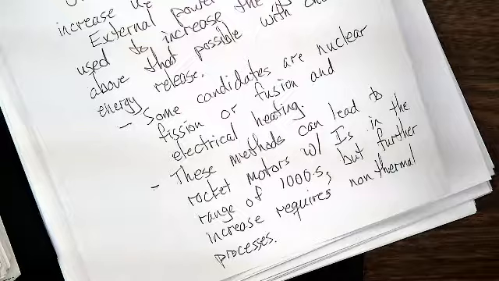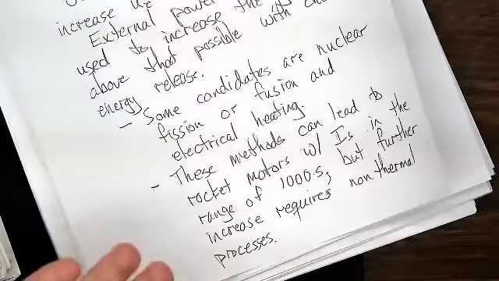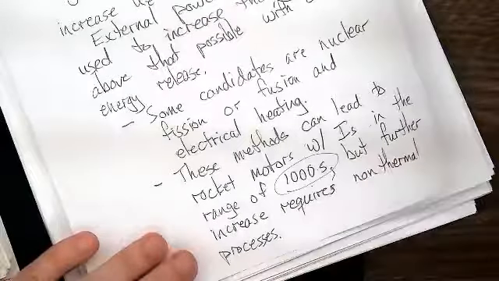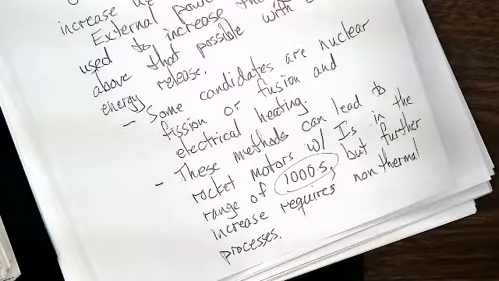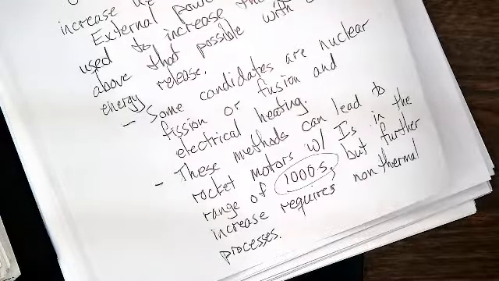Same with electrical heating using arcs or resistive heaters. Why then would we be limited to basically 1,000 seconds? Because that implies a temperature on the order of 2,800 Kelvin or so.